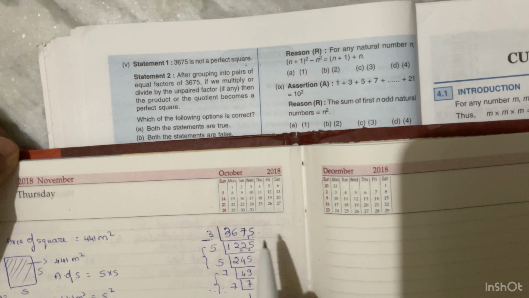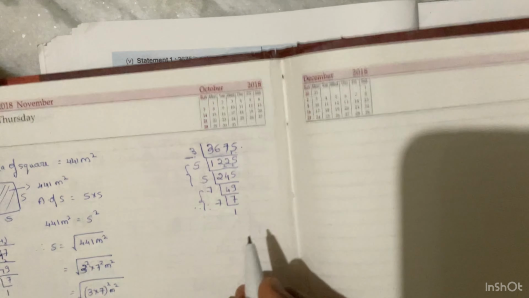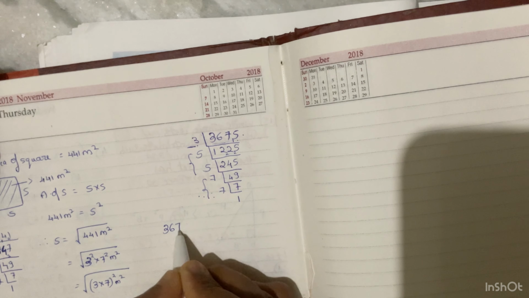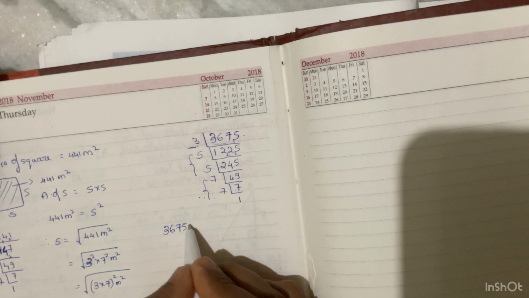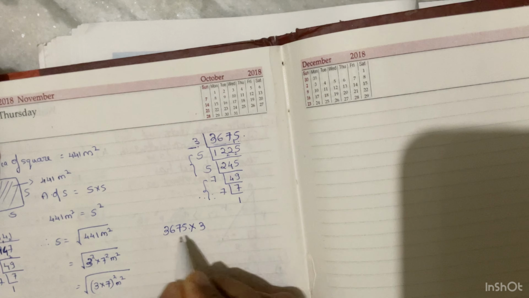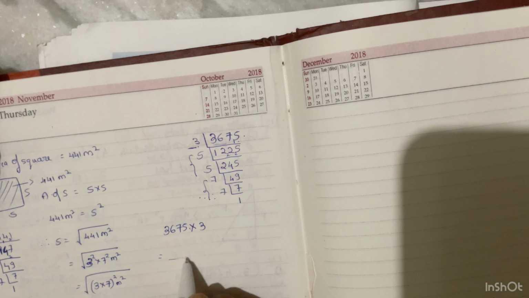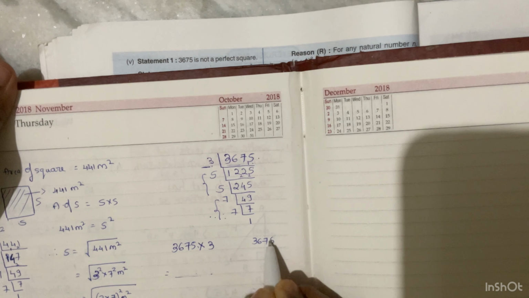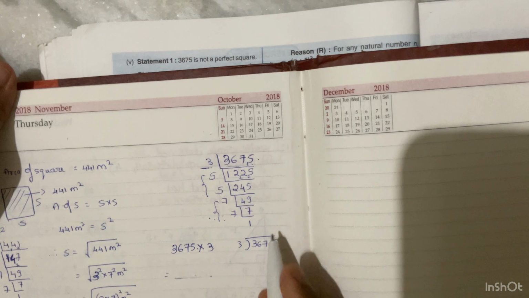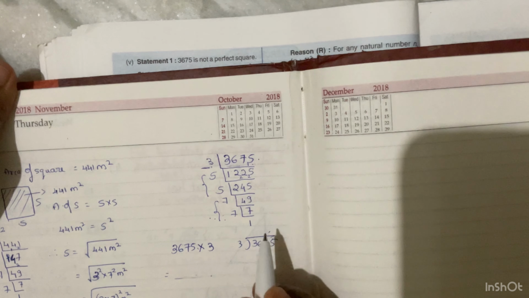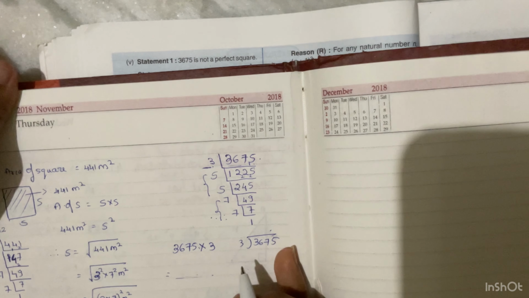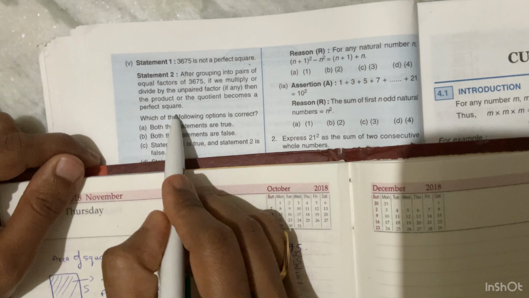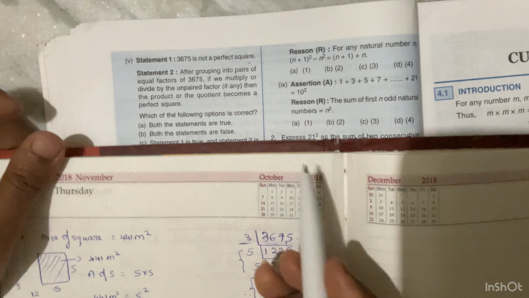It means to this number 3675 we need to multiply the unpaired factor, that is 3. After multiplication, whatever product we get, they are saying it is a perfect square number. And when we divide 3675 by 3, whatever quotient we get will be a perfect square number, according to statement 2. Now let's cross check whether it is correct or not.